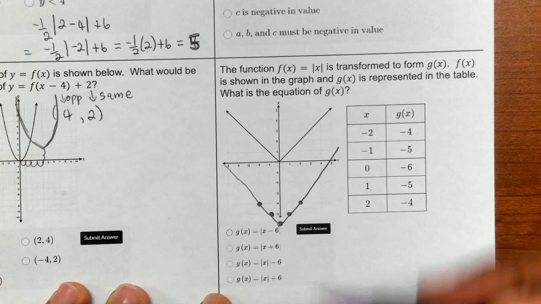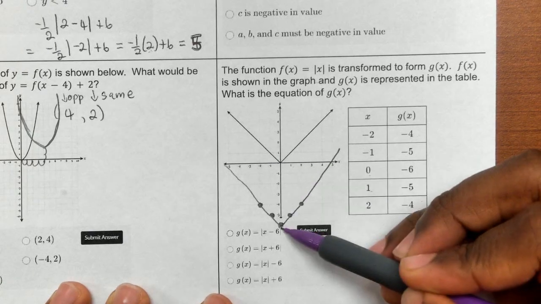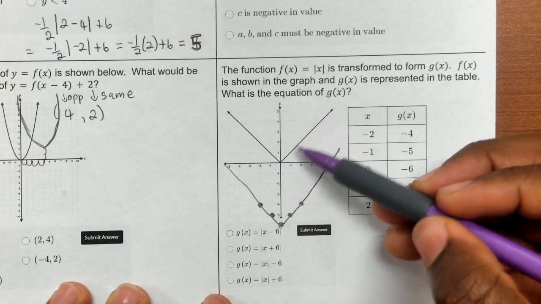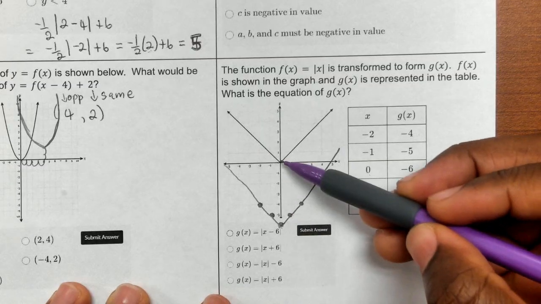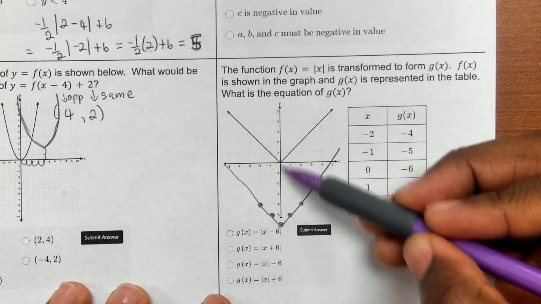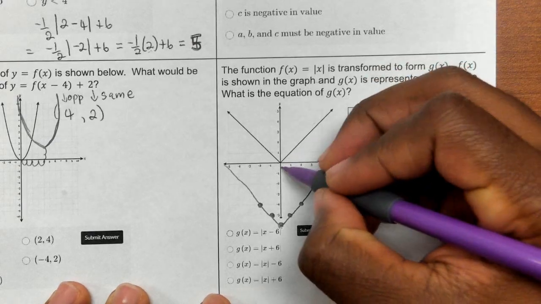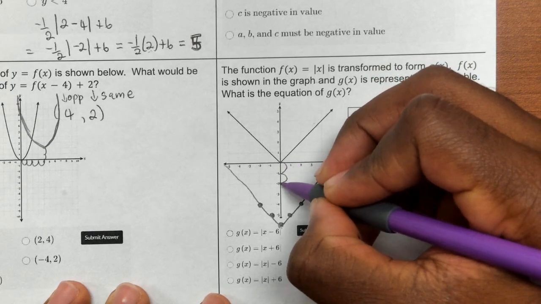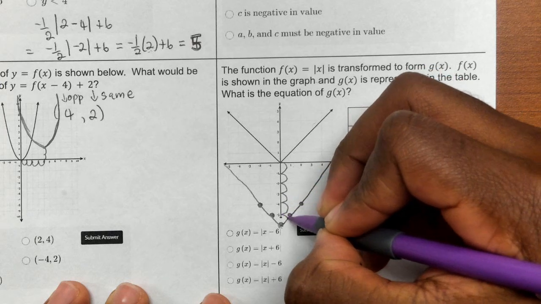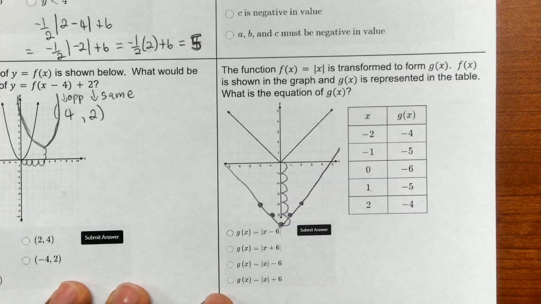So I need to figure out how this became this. Well, they seem to look almost exactly similar. The only difference is that this is now a little bit lower. But by how much is it lower? It's lower by 1, 2, 3, 4, 5, 6 points. If it's lowered by 6 points, all you're essentially doing is transforming it by changing the y values, or the number on the outside of your absolute value.